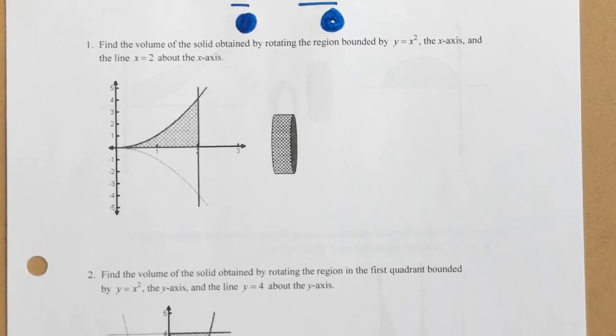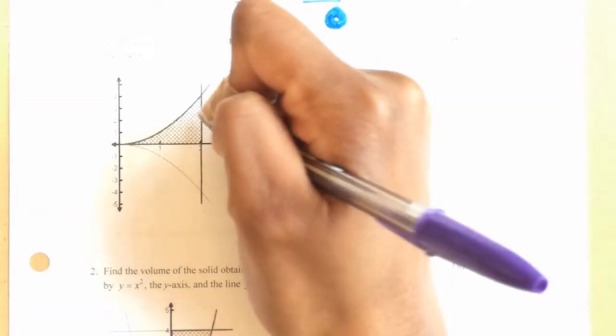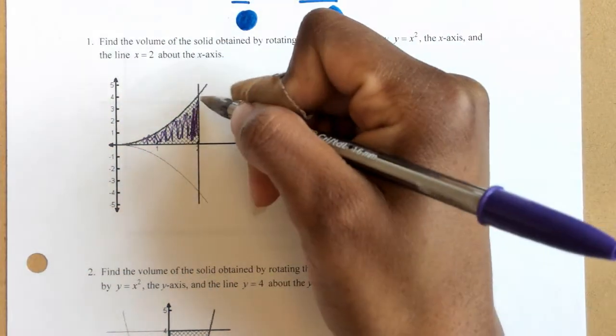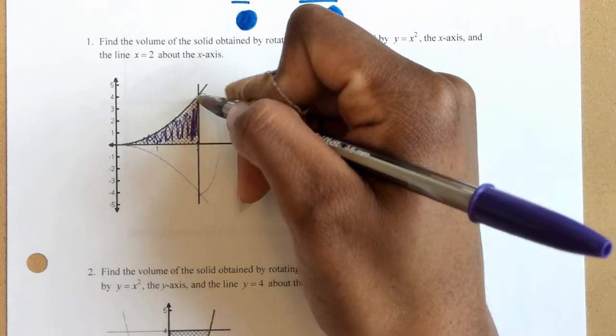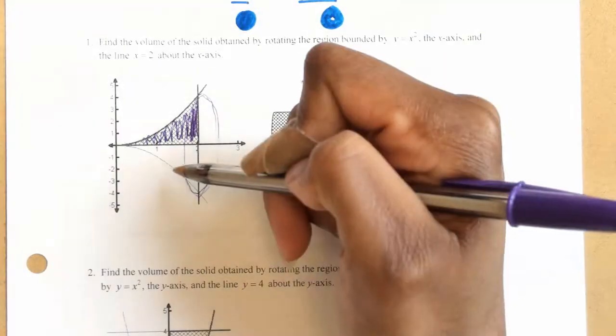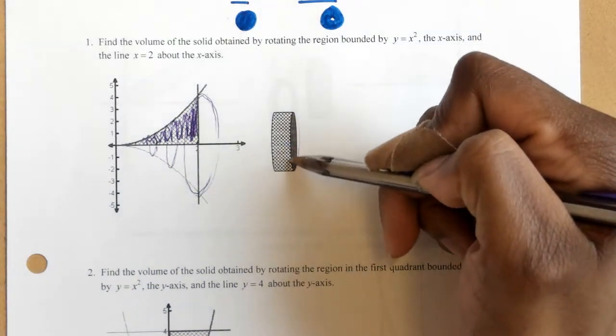So for problem number 1, we want to find the volume of the solid obtained by rotating the region bounded by y equals x squared, the x-axis, and the line x equals 2 about the x-axis. So we are looking at this area here. So we're taking this area and we're going to rotate it so that it comes around. And even as I draw this, you notice that it becomes sort of disc-shaped. Right? So every part of it will be revolved around the x-axis, and that's how we get this shape here.